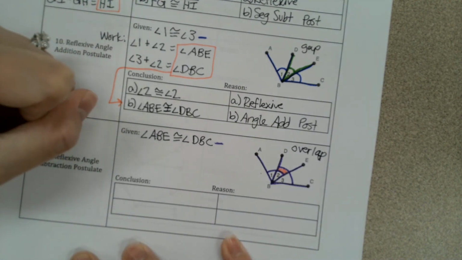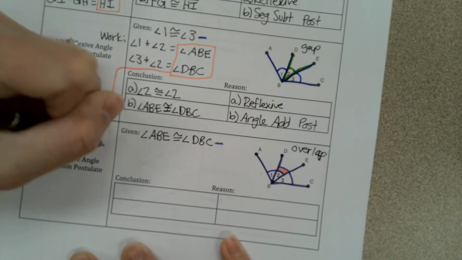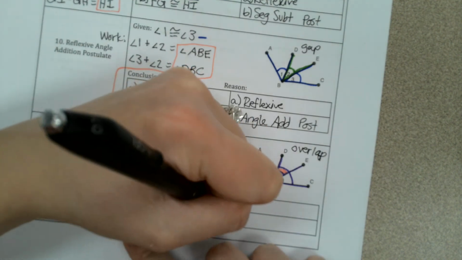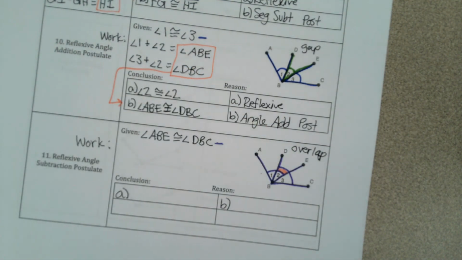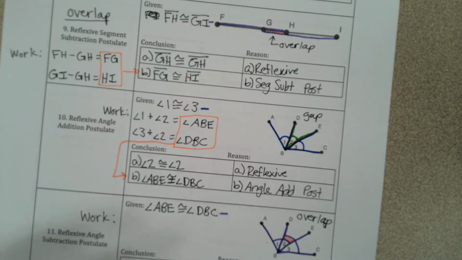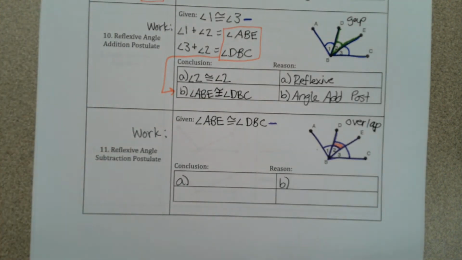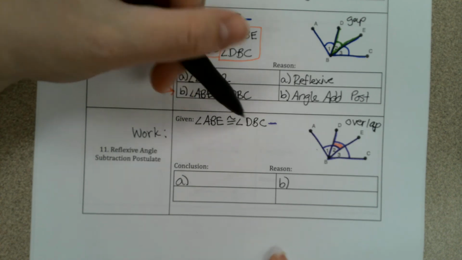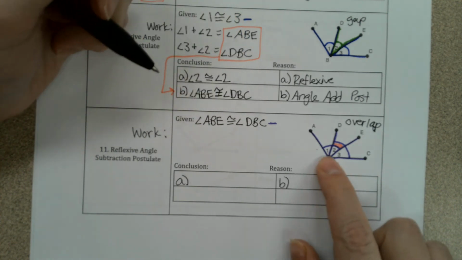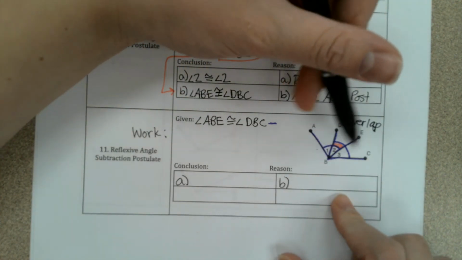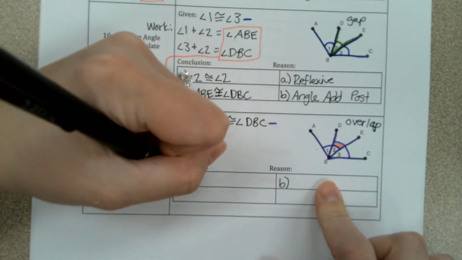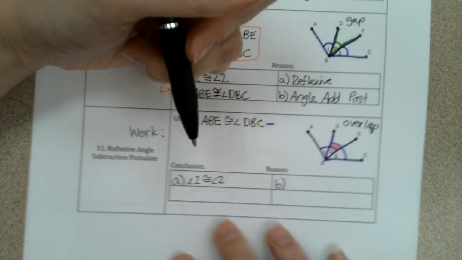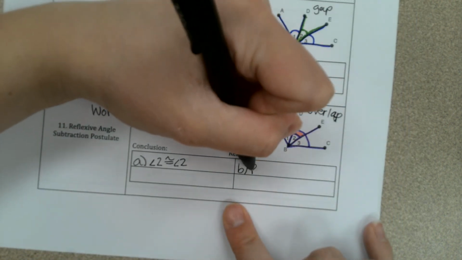All right, so let's do some work here. I'm going to go ahead and fill in my conclusion and reason. Before I do the work, I want to clearly point out what the common angle is that I'm going to subtract here. That's where the overlap is. The overlap is at angle 2. So once again, I'm going to point out that angle 2 is congruent to itself. And the reason, once again, is the reflexive.